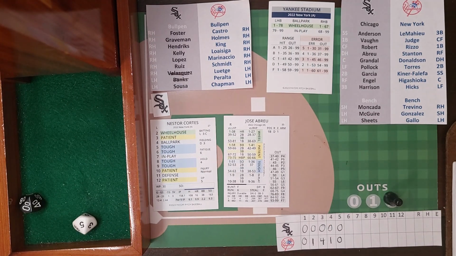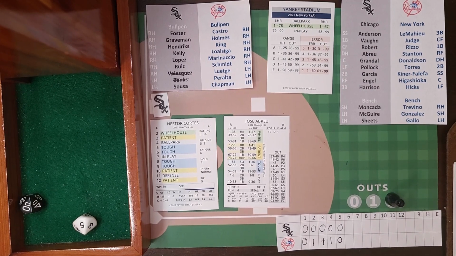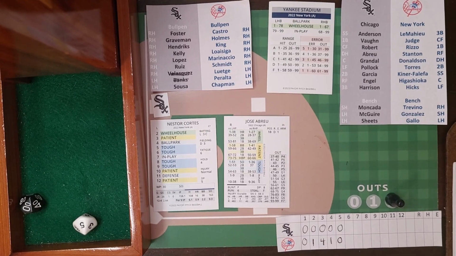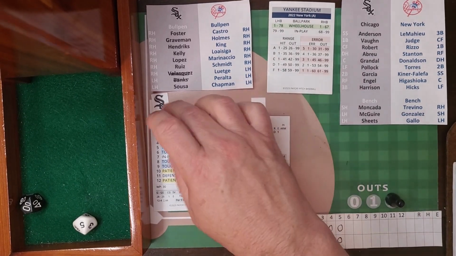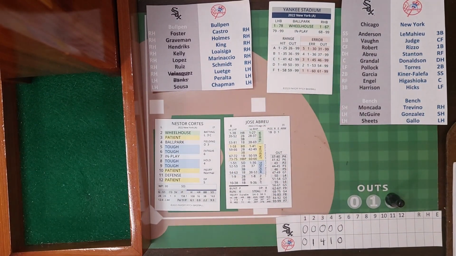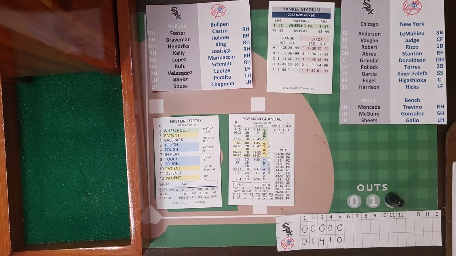That's a 0-5. That is long, and that is gone. A 2-run bomb from Jose Abreu. And now Cortes is on the verge of being tired after giving up that shot. 2-run homer. It is now 6-2 Yankees as Abreu deposits one for a 2-run shot to cut the lead to 6-2.